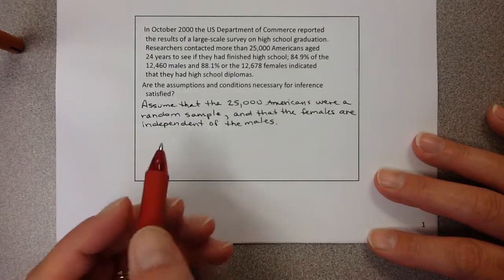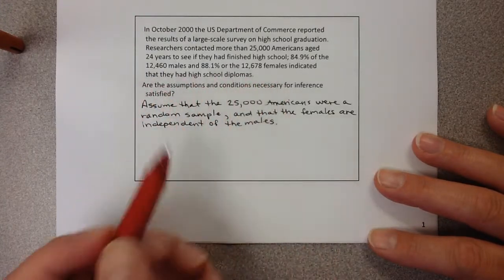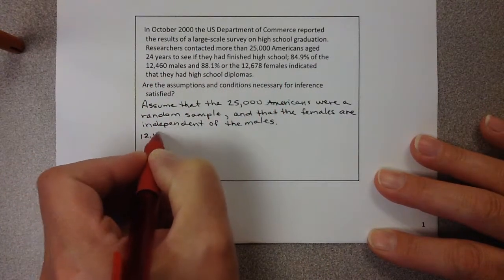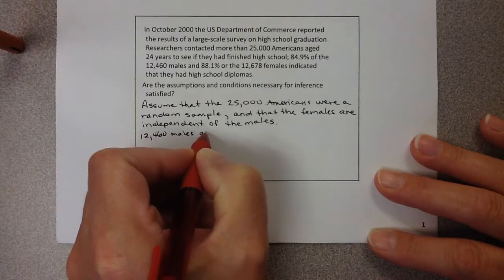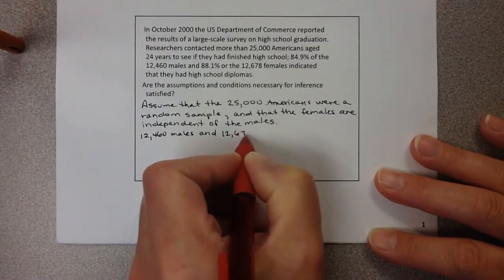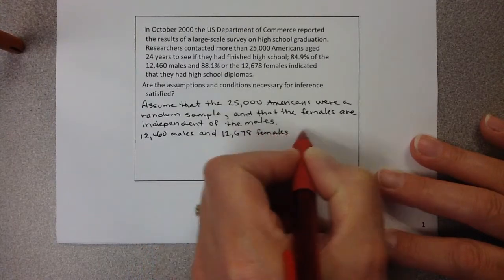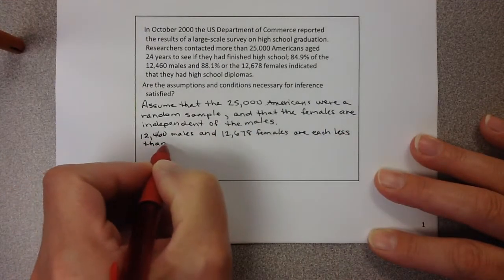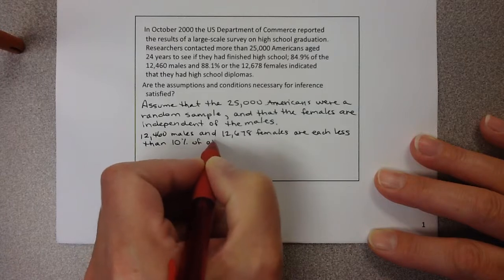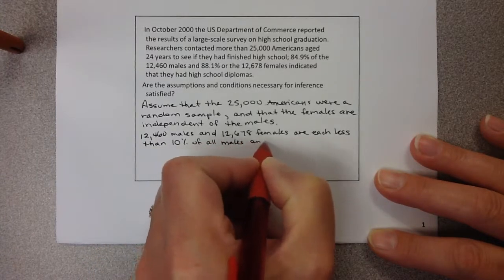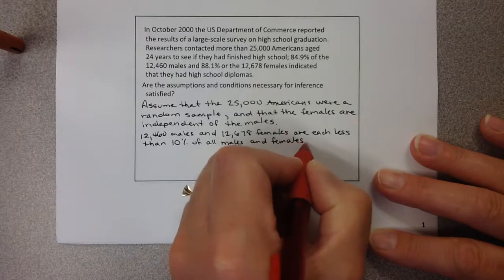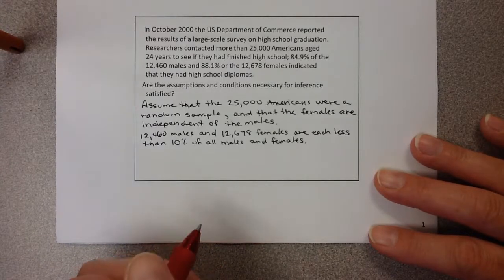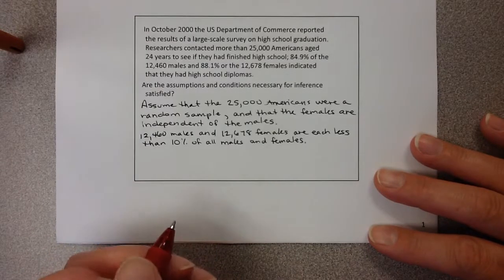Then we have our 10% condition. Now the catch is you have to check your 10% condition for both groups. So 12,460 males and 12,678 females are each less than 10% of all males and females. So I have to check for both groups, but if I'm smart about how I write it out, I can do it in a single sentence. You can write 2 separate statements about that if you want to work harder.